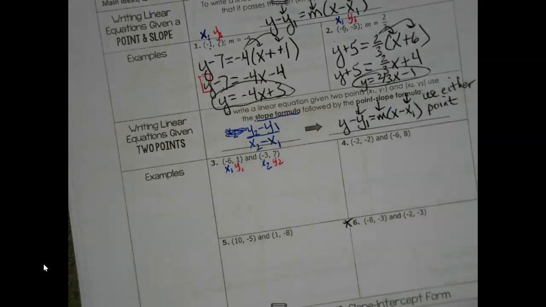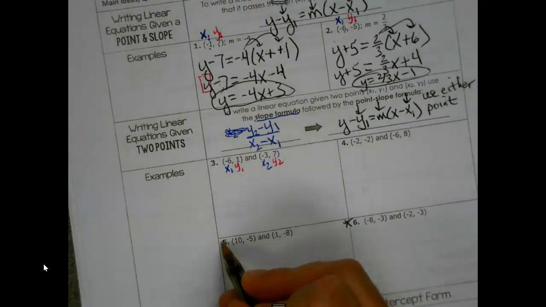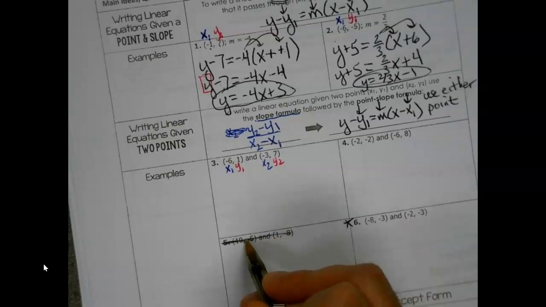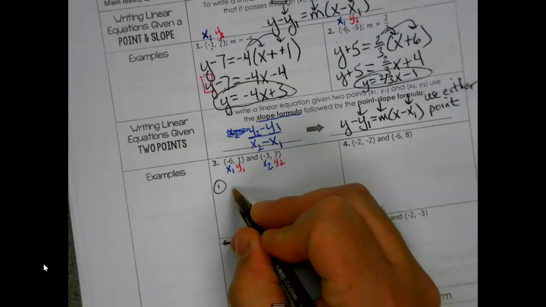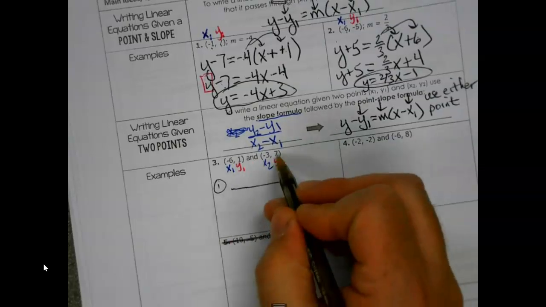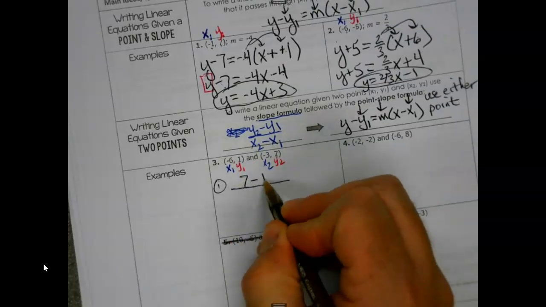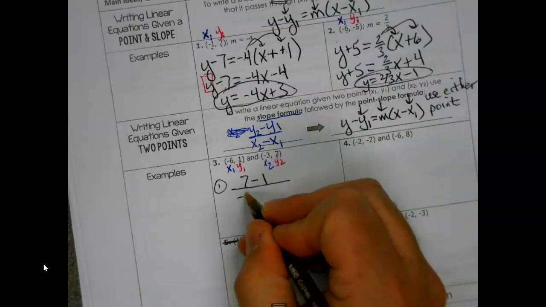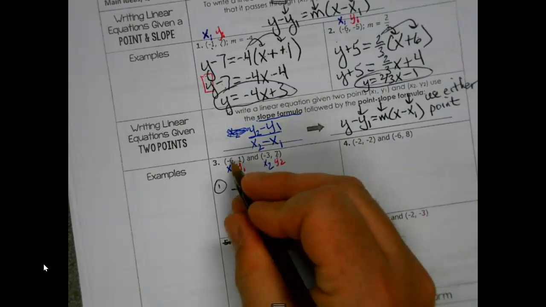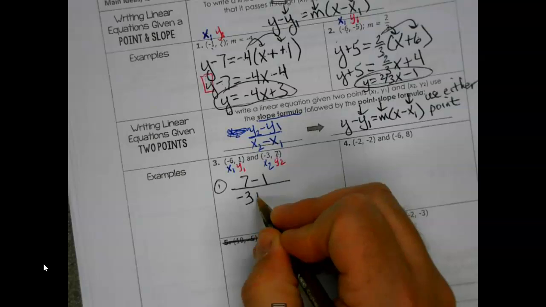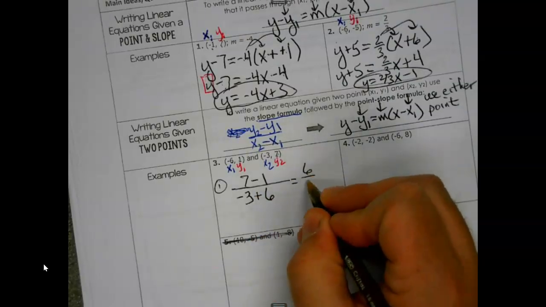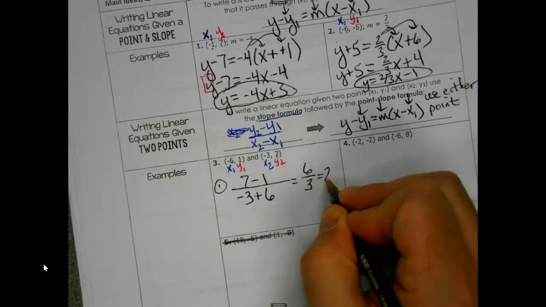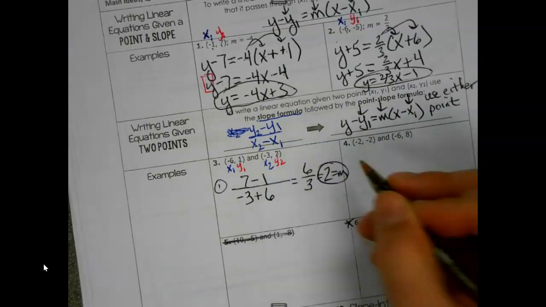And I know this is going to get a little squishy, so let's do this. We're going to cross off number 5 here. We're just going to start working in here. So job 1, little slope action. So we've got 7 minus 1 over negative 3 minus negative 6, which again would make that plus. Okay, so I've got my slope.